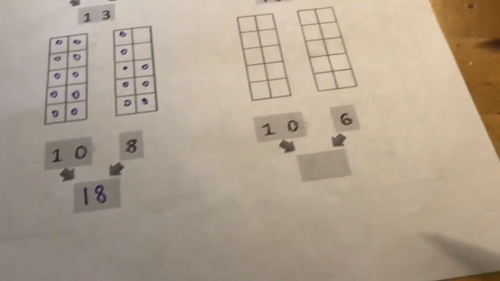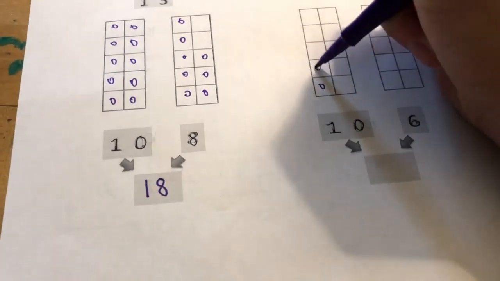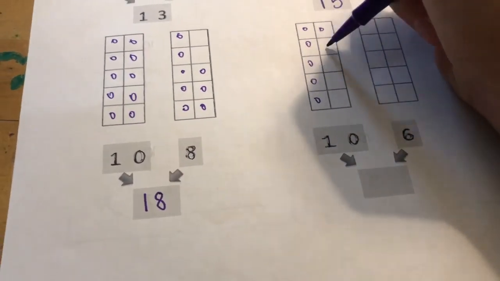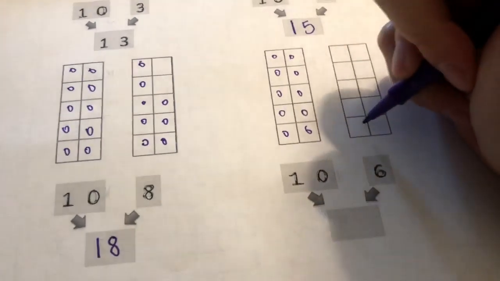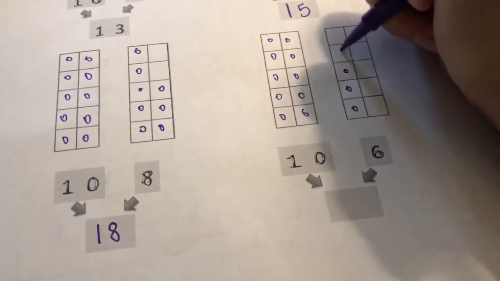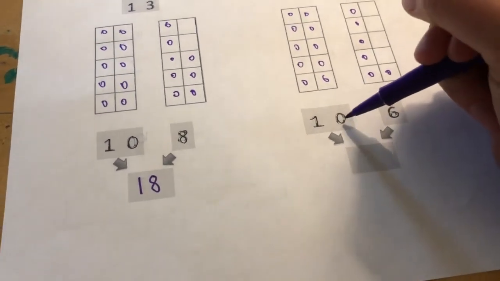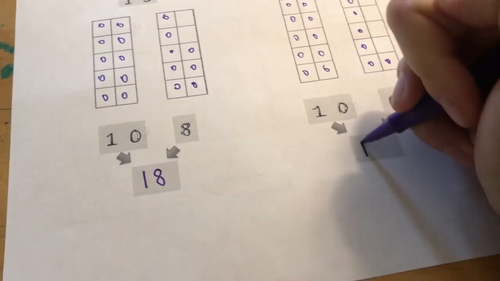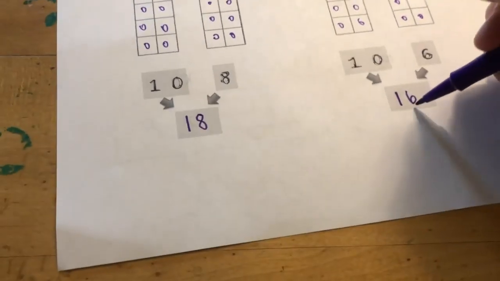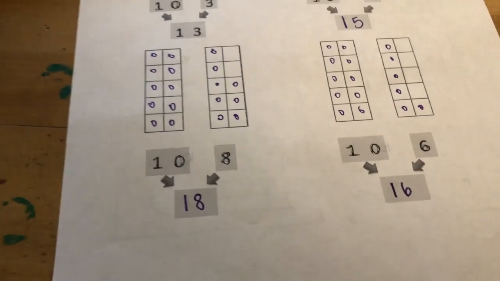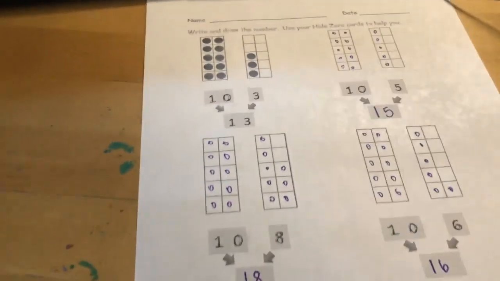And the last thing we're going to do here, we have 10 and 6. So I'll draw my 10 dots out. Yep. And then how many here? 6, exactly right. 4, 5, 6. And so if I imagine covering that 0 with my 6, I still have my 1 ten and then 6 loose ones, and that makes what number? 16.